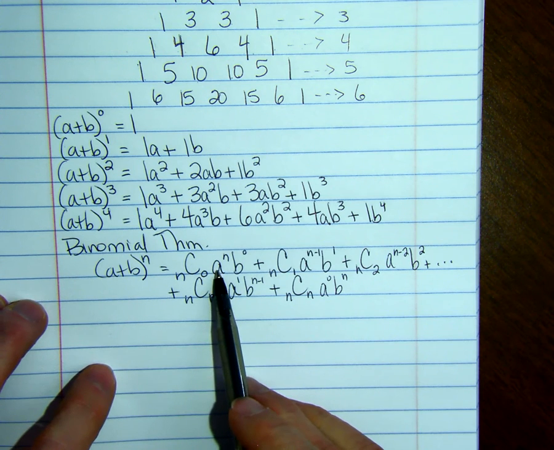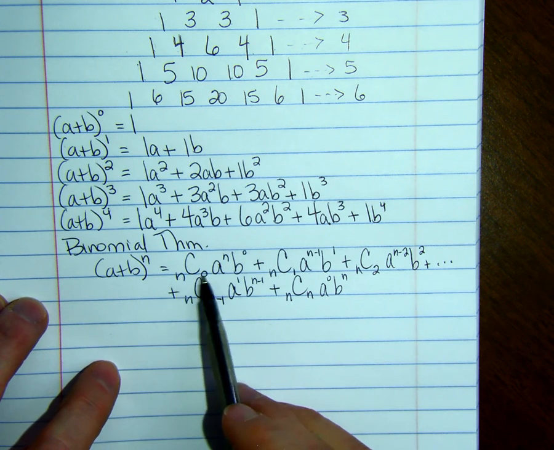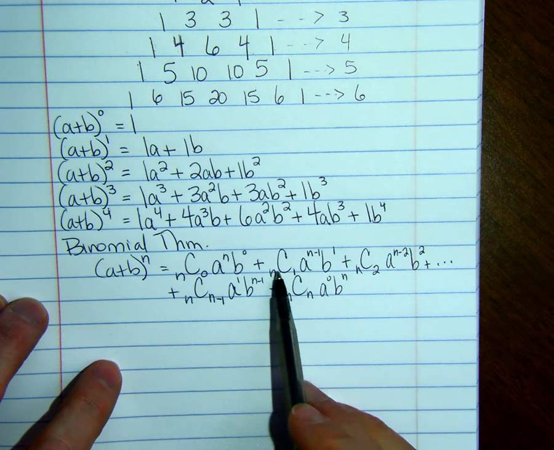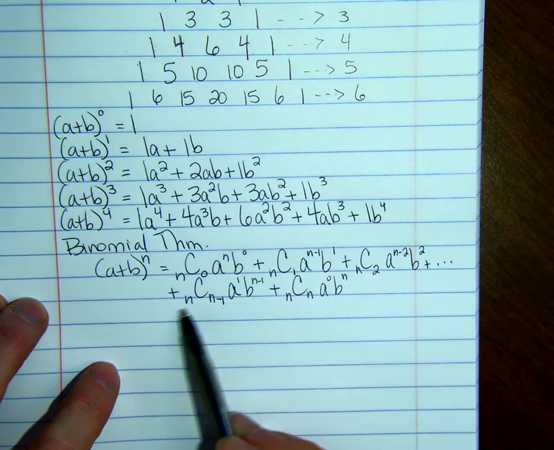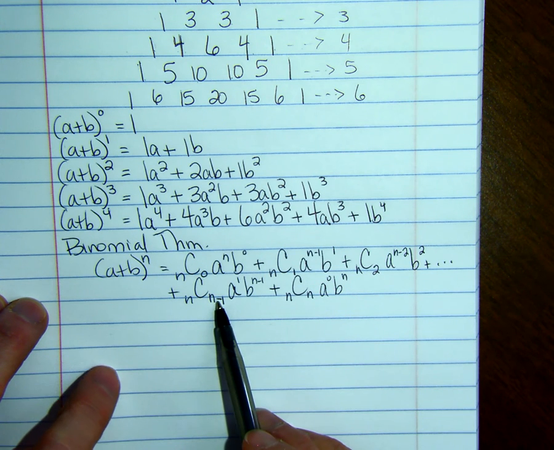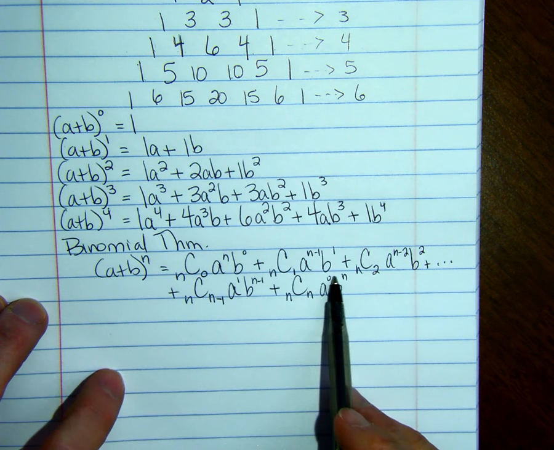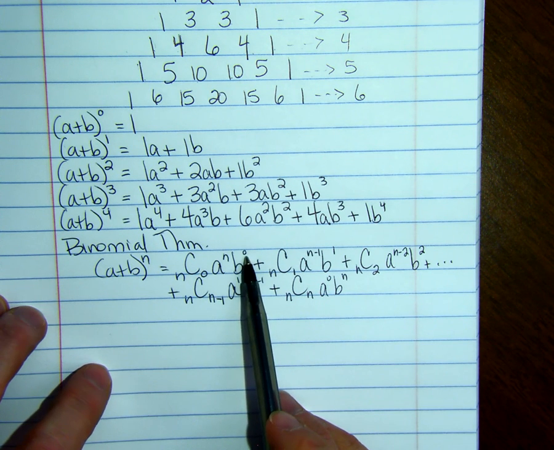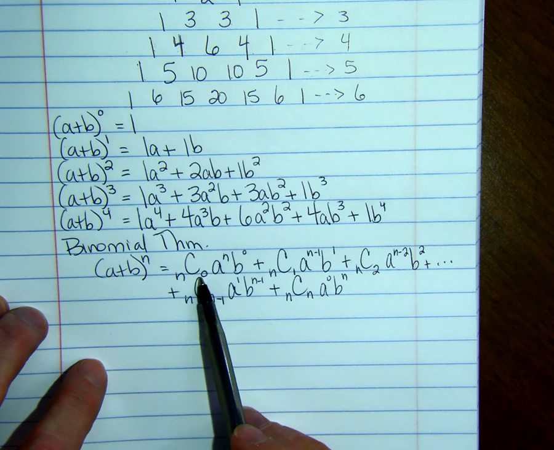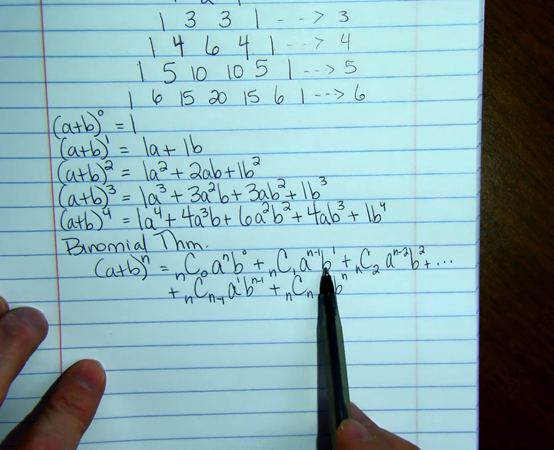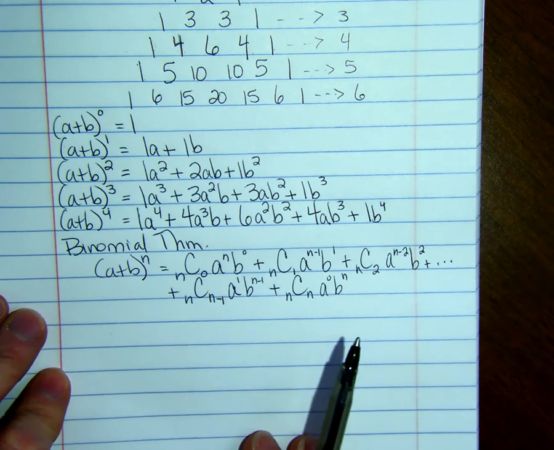The exponent on a is the difference of these two. So n minus 0, n minus 1, n minus 2, up to n minus n, which is 0. And then the exponent on b is the second number here. So it's always b to the 0, b to the 1, b to the 2, etc. So there's kind of a pattern there.